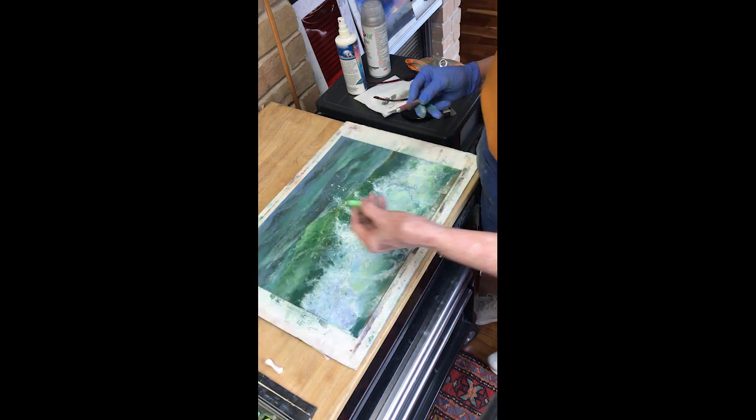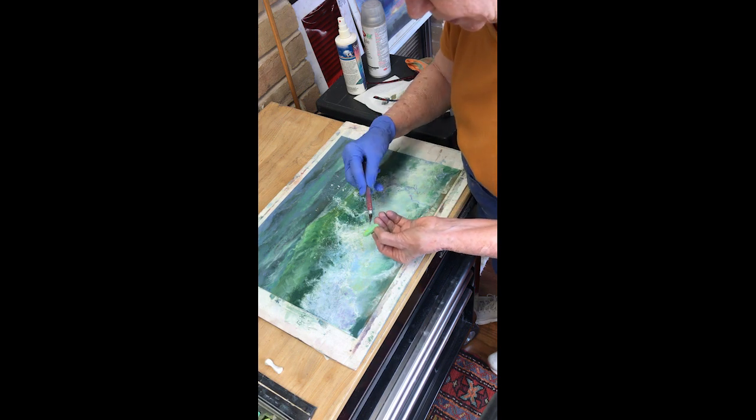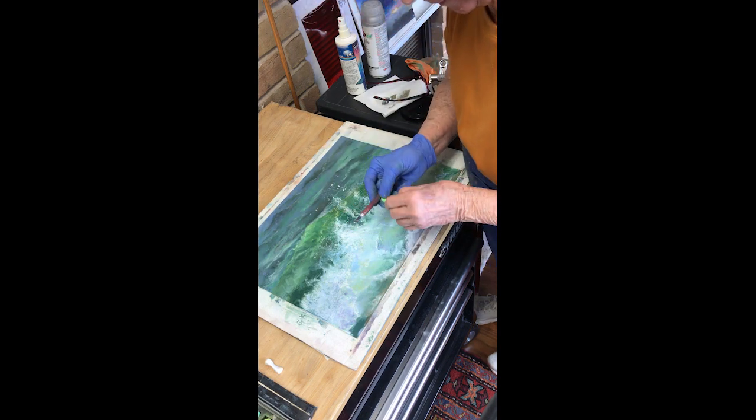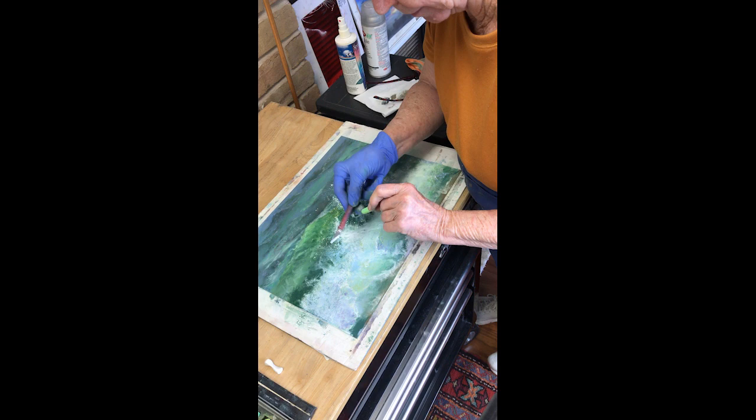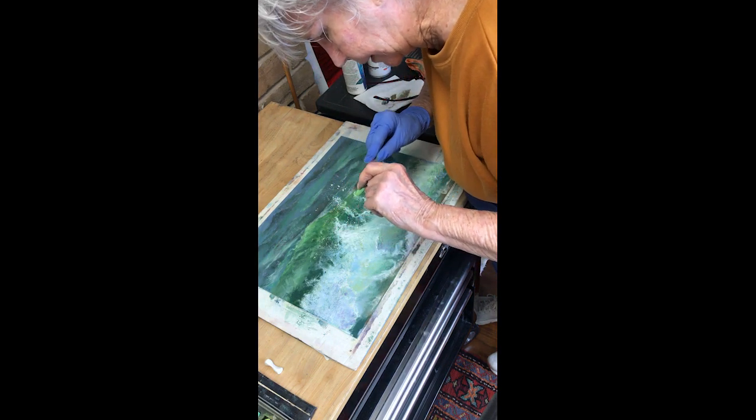I'm going to use a little bit of the green down in this part. Let's see how this particular green looks. Oh, I like that.